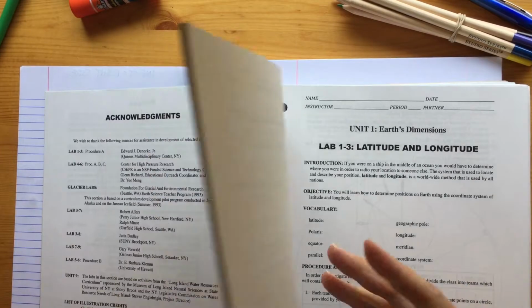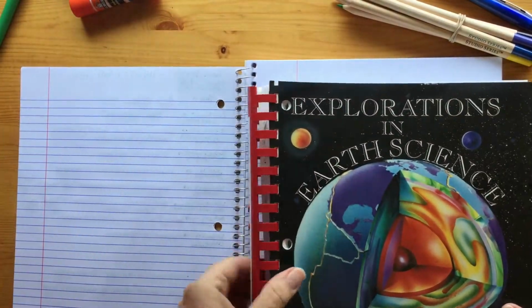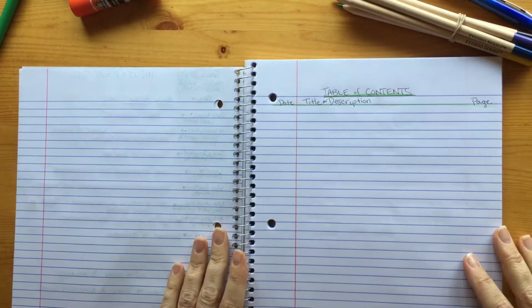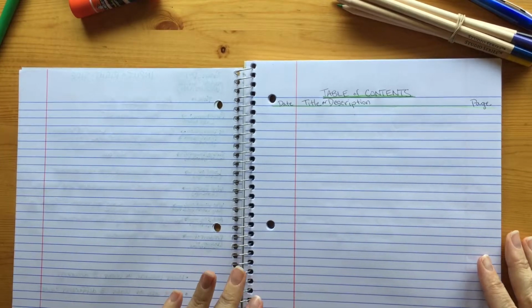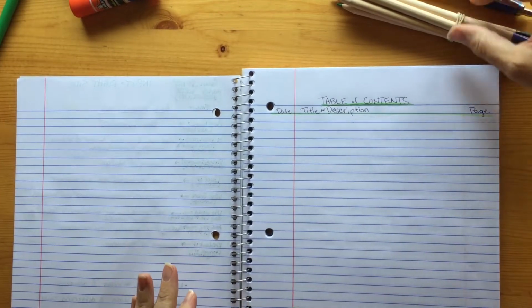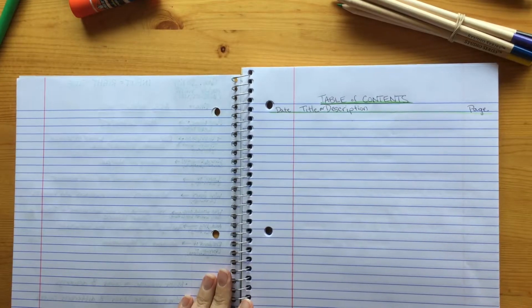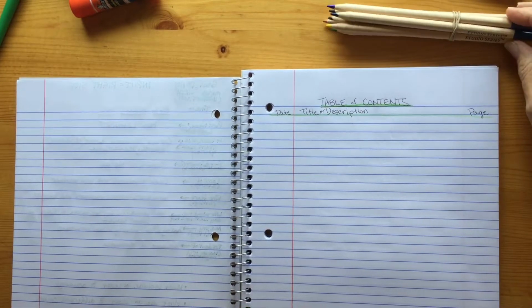And so we're going to create a little table of contents for our interactive notebook so that it'll make it easier for us to find those notes or those activities so that we can use them to study, or if we want to help a teammate out with something.